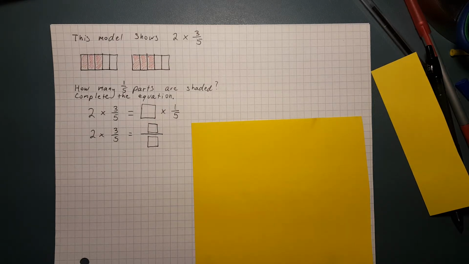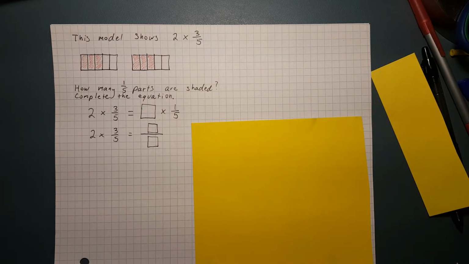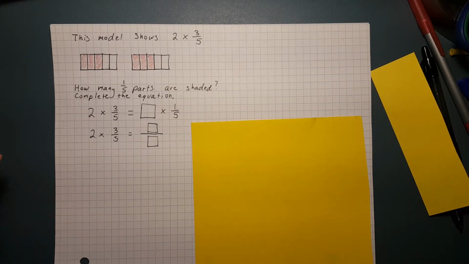We're coming back to school now, and we're still learning about multiplying fractions. So here's what's going on today. You're going to see problems like this, and it looks really complicated, but it really isn't.